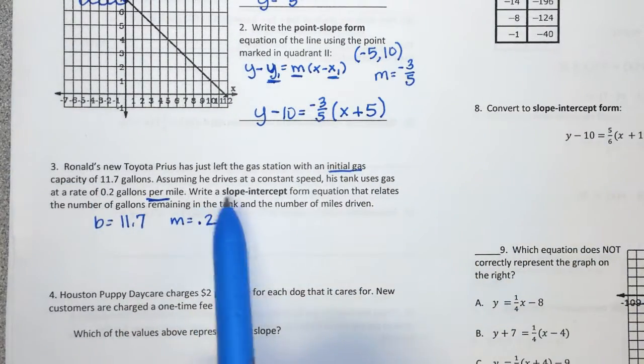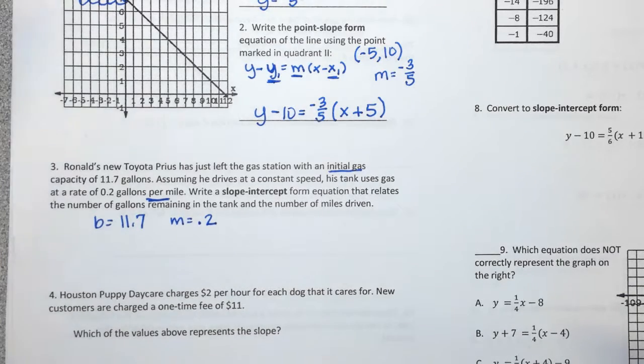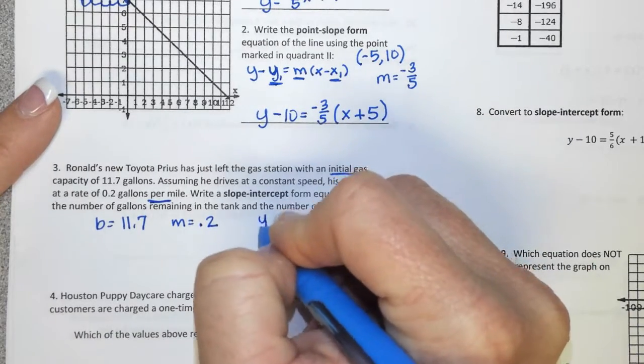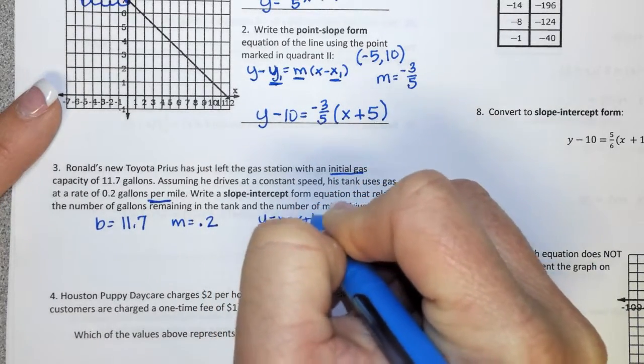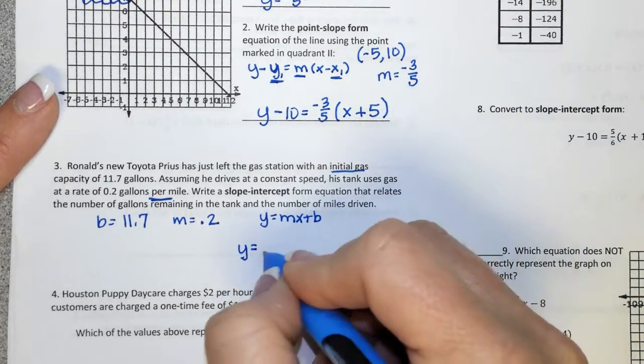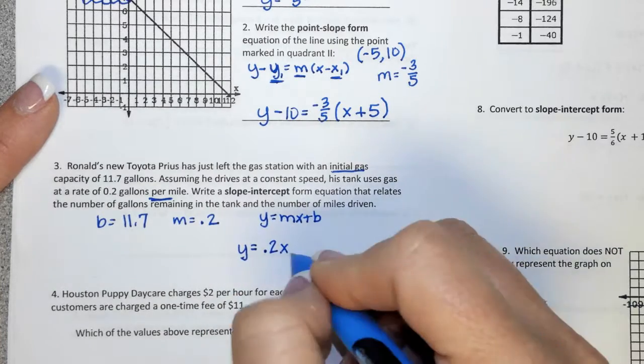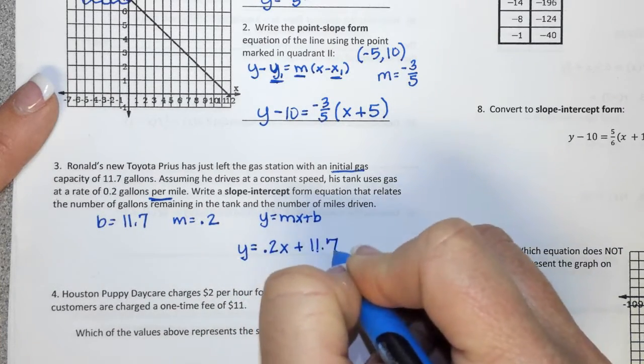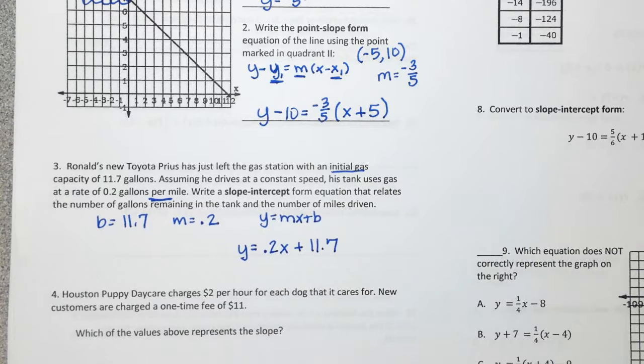Now it wants me to write a slope-intercept form equation that relates the number of gallons remaining in the tank and the number of miles driven. So again, the slope-intercept is y equals mx plus b. So I'm writing what? Y equals 0.2x plus 11.7. Very good.